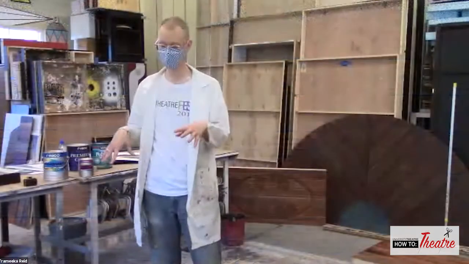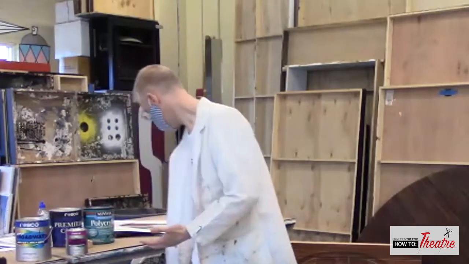Some of the last steps I would do here is I would seal it with something. So, scenic paint, like I said, has less binder in it at the beginning. That means that if this were to get wet again, paint would come off. So, for instance, if you're mopping before the show, that would be bad. So we have to seal it in some way. I have a number of sealers that I like.